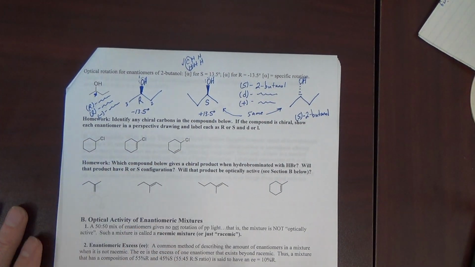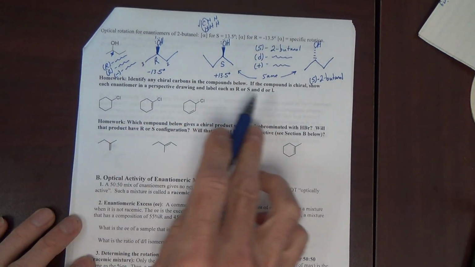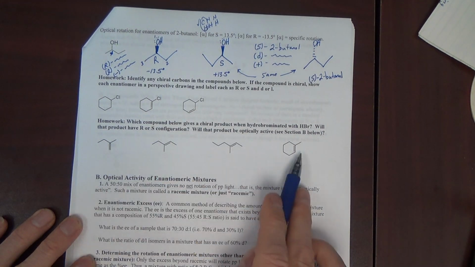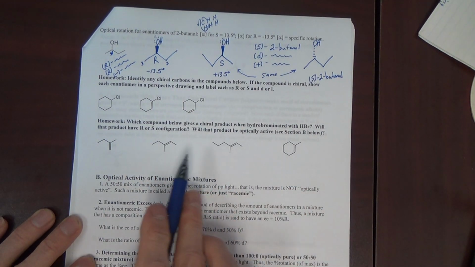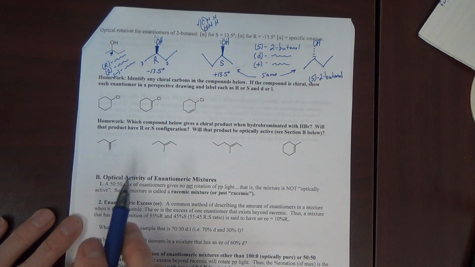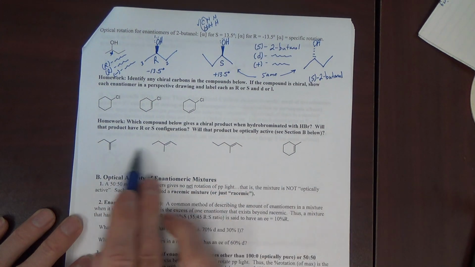Okay, some homework here. Please think about the homework questions, particularly this one here. Get back to our reactions and terminology here. This will require some scratch paper. I would do it on scratch paper.